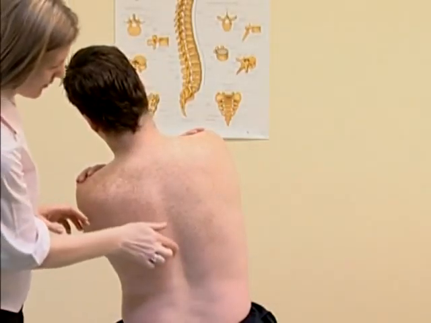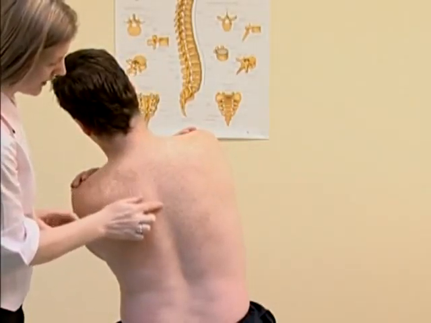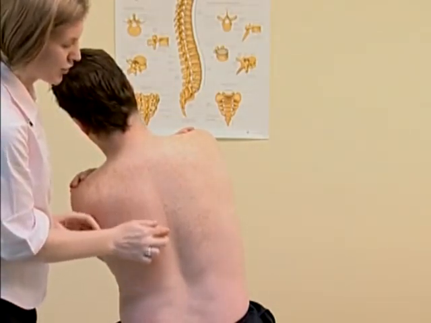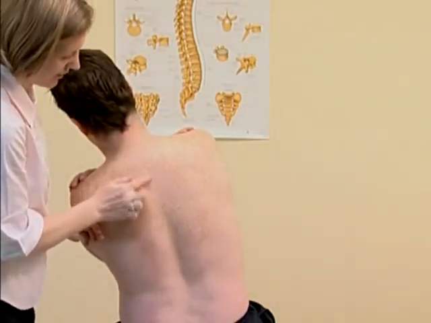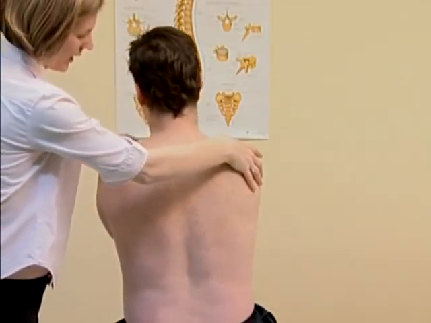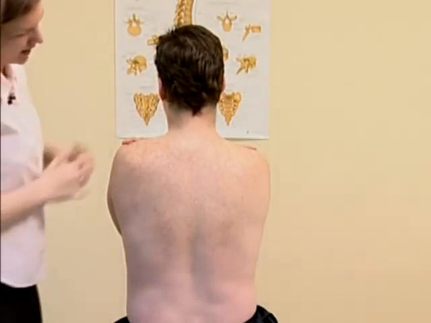And again, here I'm looking at that thoracic curve. And again, we can see it doesn't really change that much. It stays quite straight, particularly here. Moves a little bit more here, but stays quite straight here. And again, bring him back up. And again, back down again.